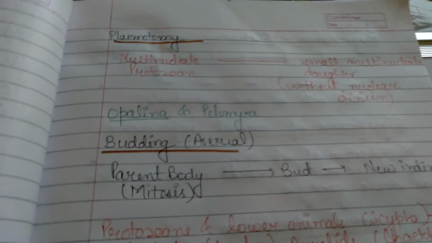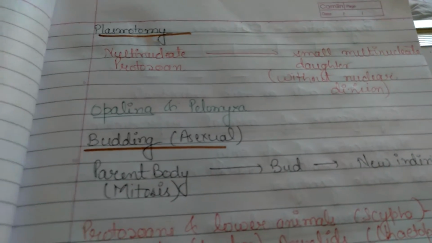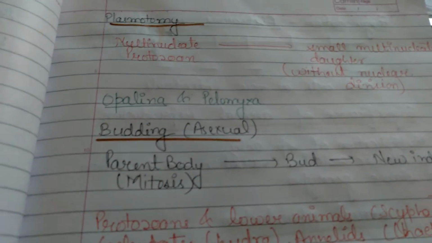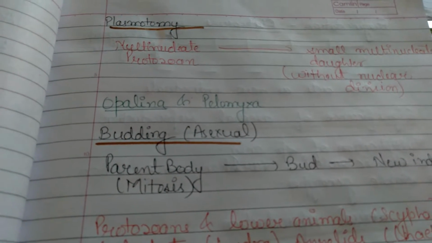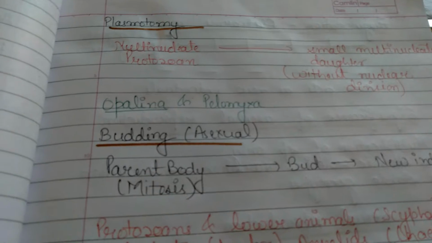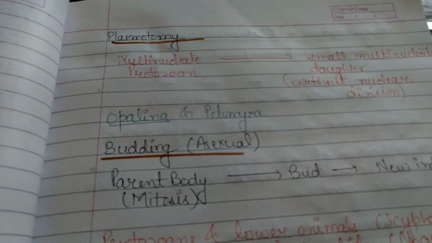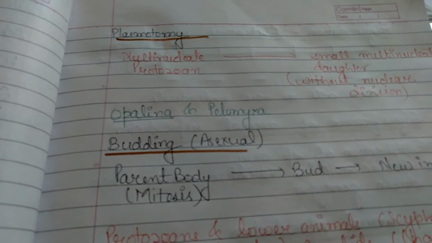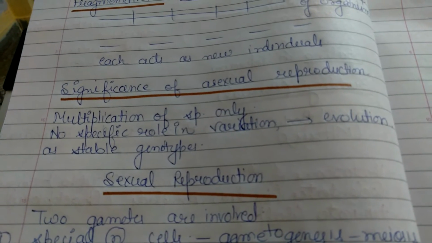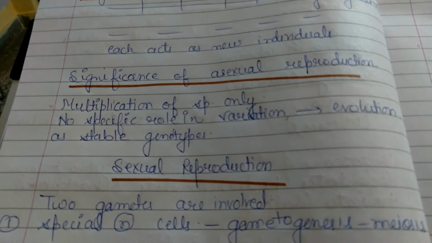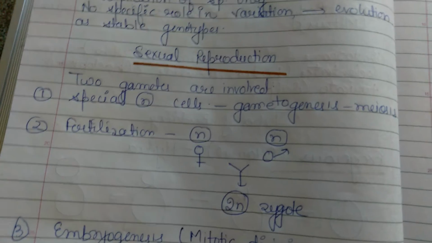Today, our topics are types of asexual reproduction. In the previous video, we discussed binary fission and multiple fission, and in today's video, we will discuss plasmotomy, budding, fragmentation, the significance of asexual reproduction, and some characteristics of sexual reproduction.